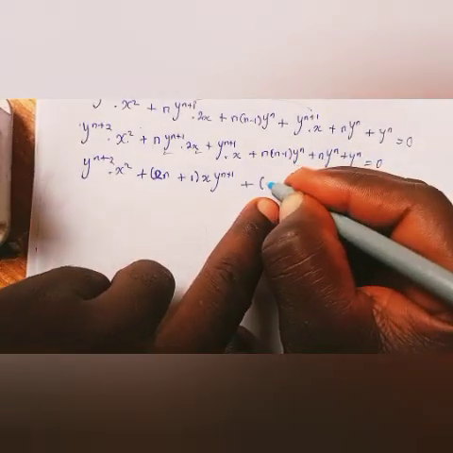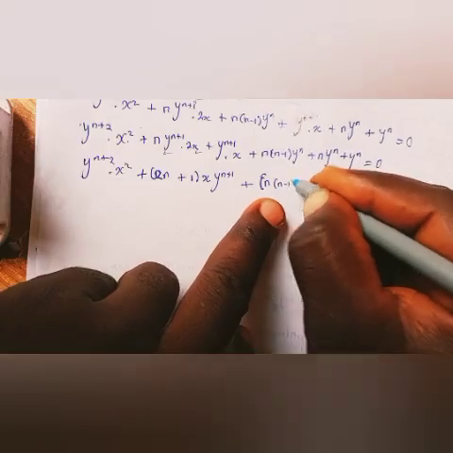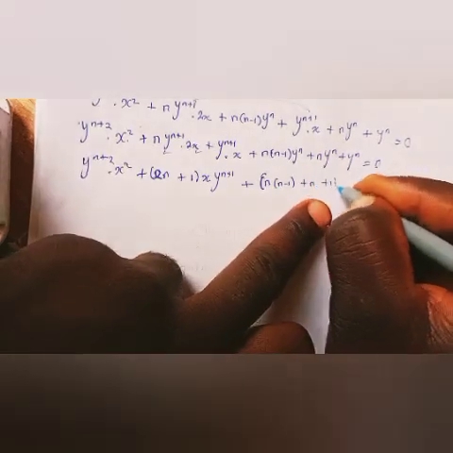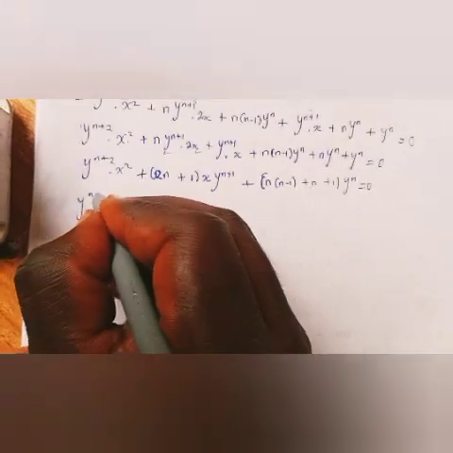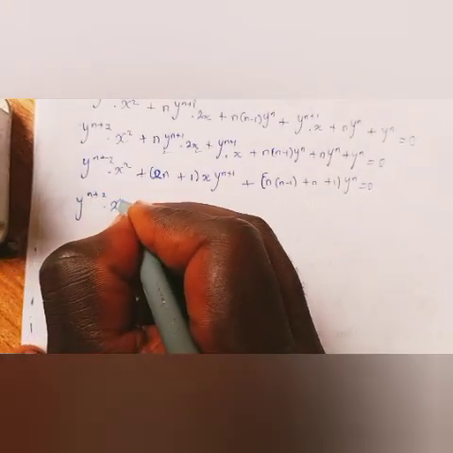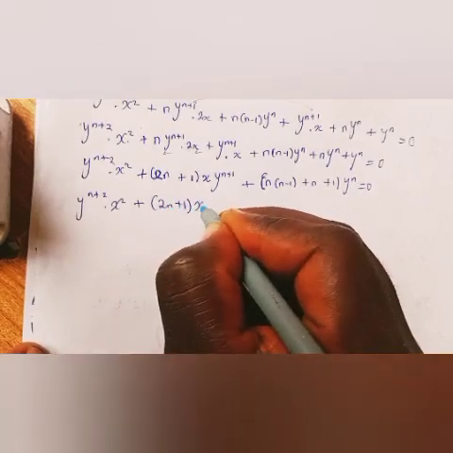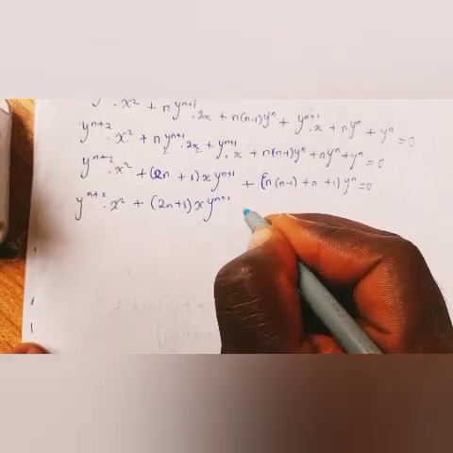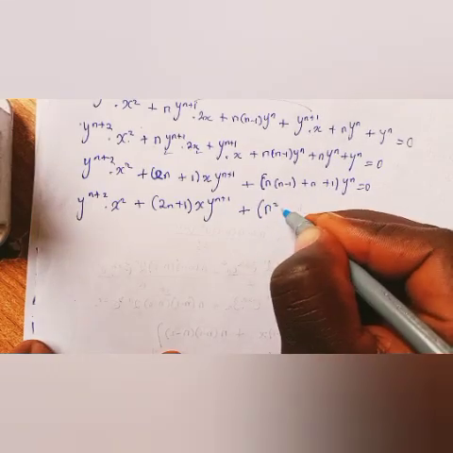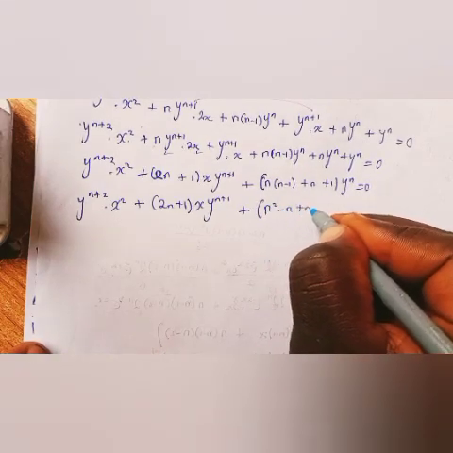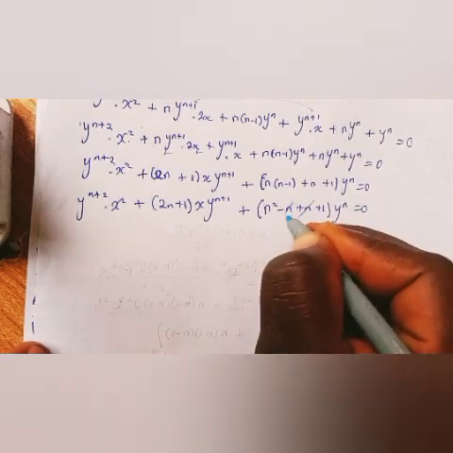Yn is common. So we're going to have (n minus 1 plus n plus 1) yn equals to 0. So if we continue, we have yn plus 2 dot x squared plus 2n plus 1 x yn plus 1 plus, if I open brackets, I will have n squared minus n plus 1 yn equals to 0. This one cancels this one.